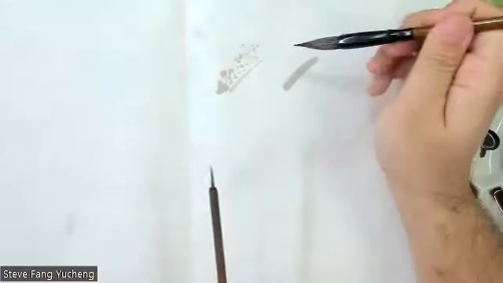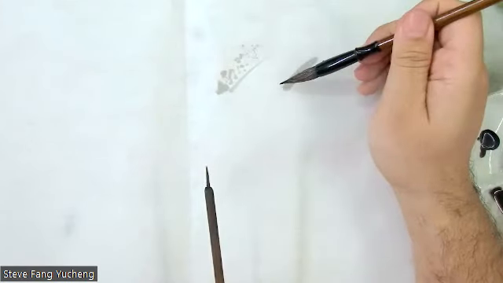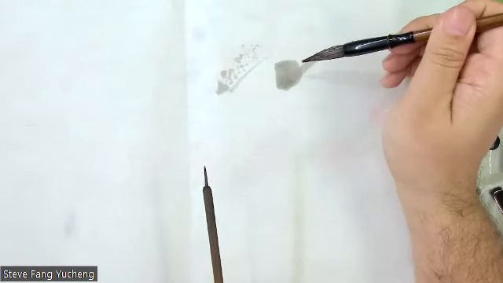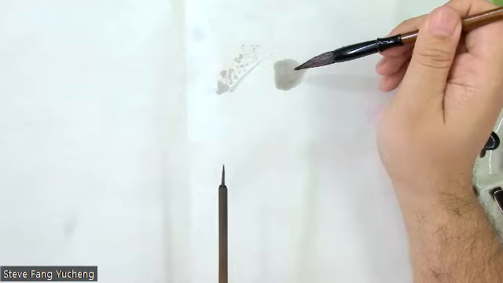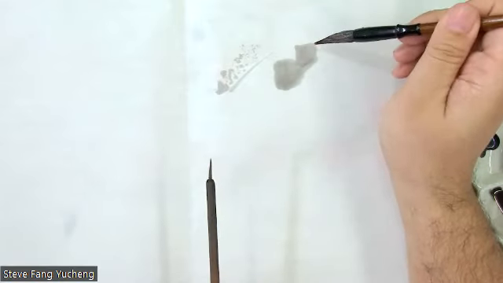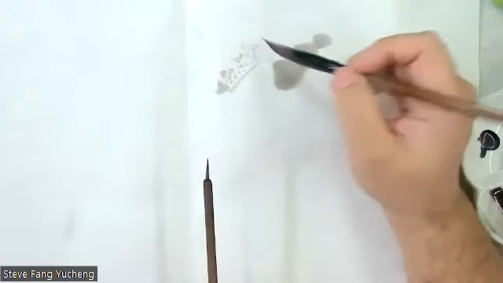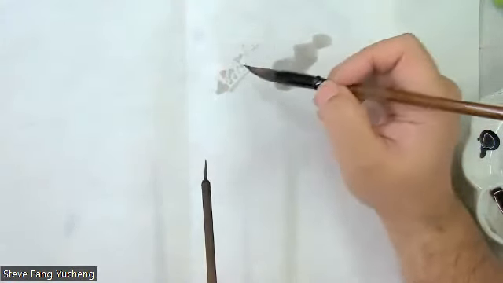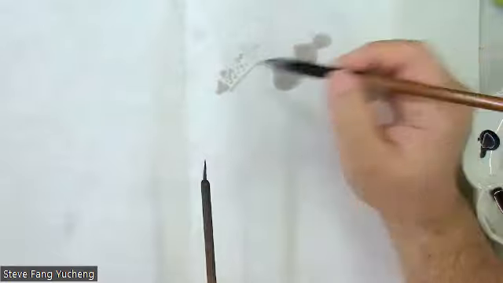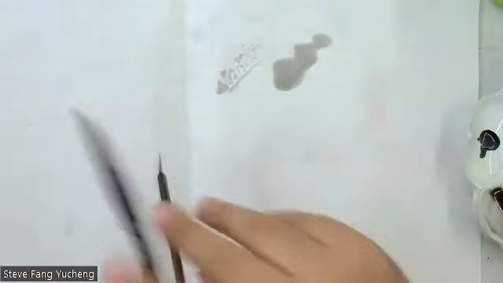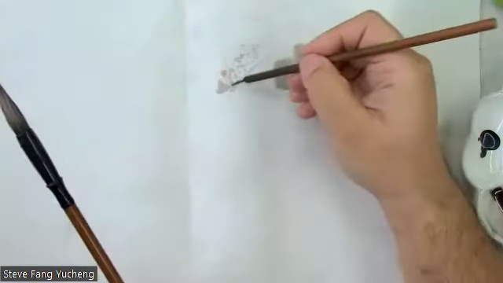Now, if you change to a bigger brush, I want to do the same shading. You see, the moment you touch the paper, everything is smudging. So using this bigger brush, you can't create all this very rough texture on raw paper. Okay, so this actually comes down to one thing.